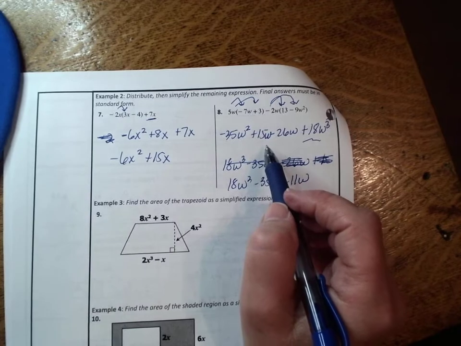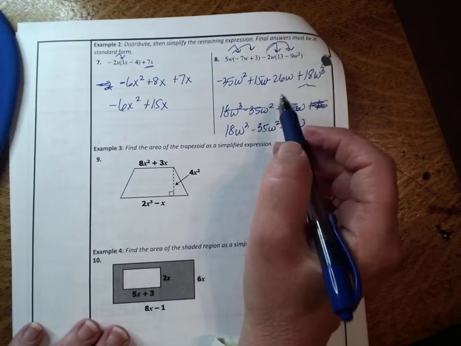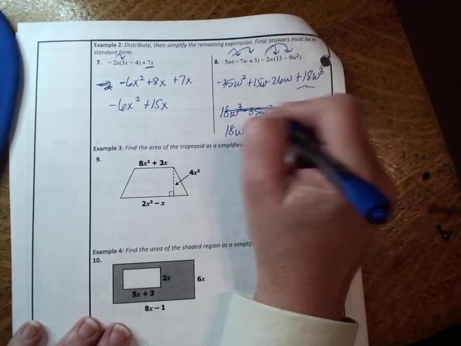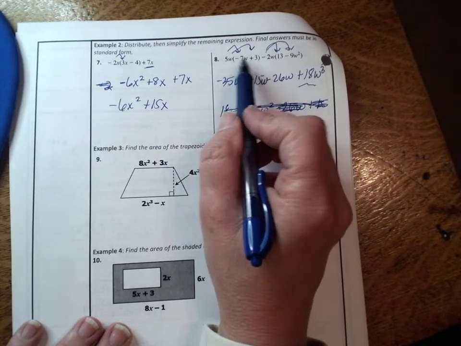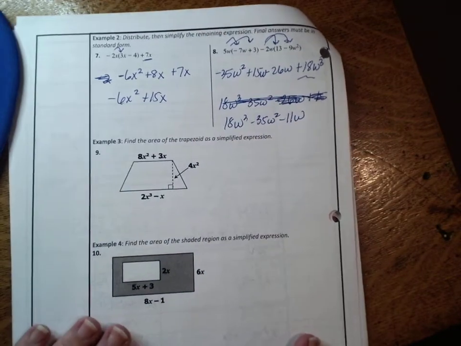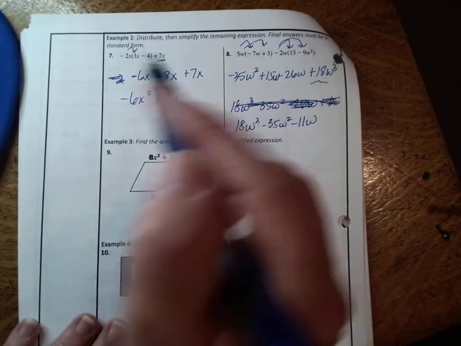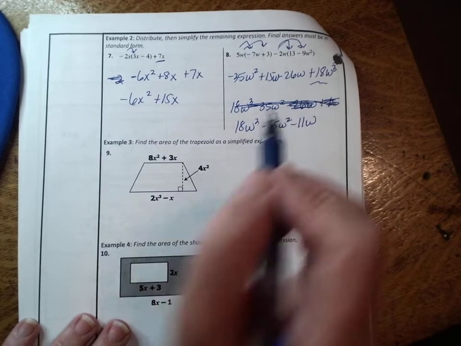Thank you for the ones who are screaming at the computer and saying, no, that's not right. Okay, you caught me. Good job. So 15w. See? It's very simple to make a mistake. It's a simple concept, but it's very easy to make mistakes.